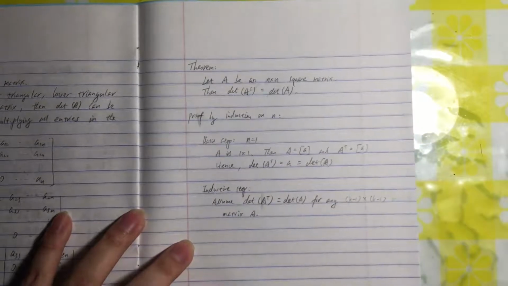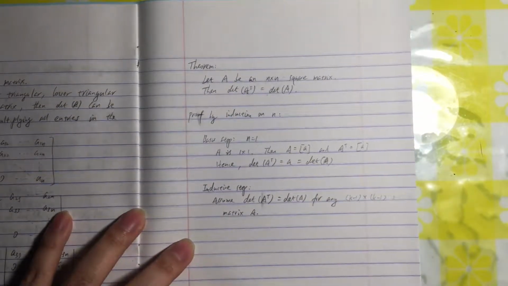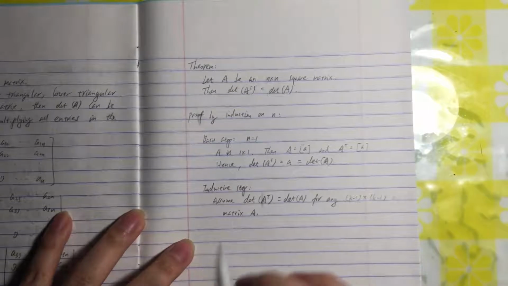Assume the statement is true for n equal to k minus 1. We try to prove that the statement is also true when n equal to k.